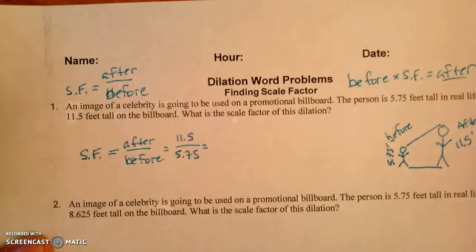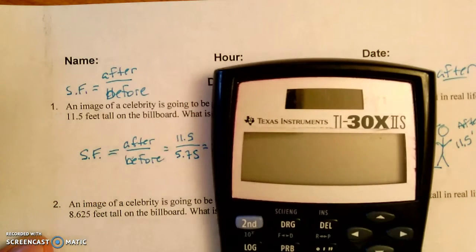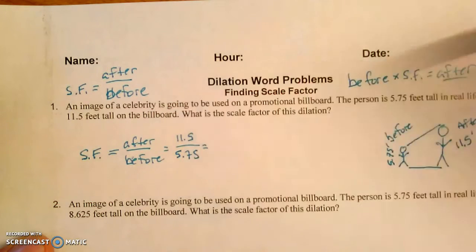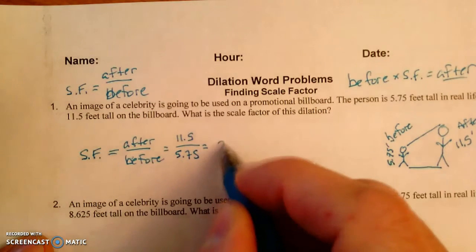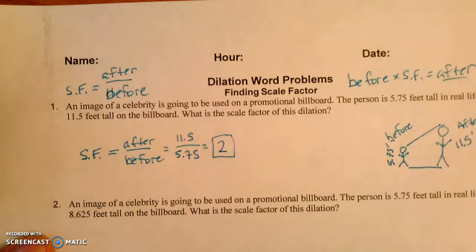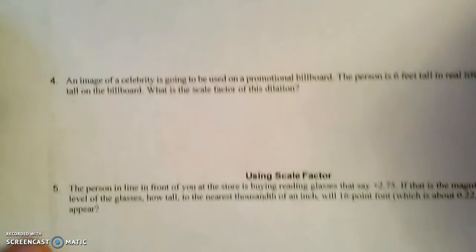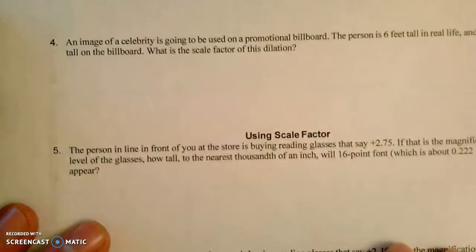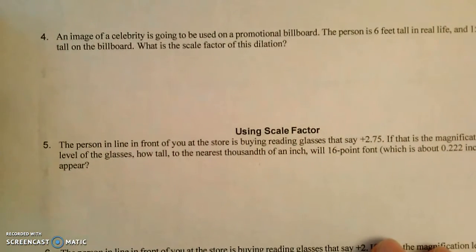We'll get our trusted, dusty calculator here. And I'll go 11.5 divided by 5.75 is 2. So 2. Which means that the man's height is being doubled, multiplied by 2. All right? So there's a few more for you to try on your own here. Similar problems. Let's go down here to using scale factor. Remember, it's before times scale factor equals after.